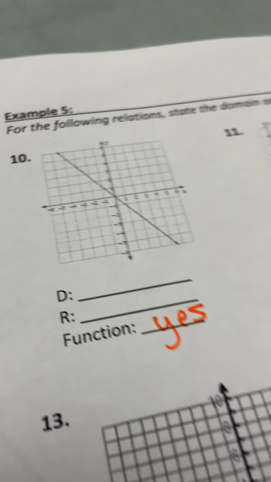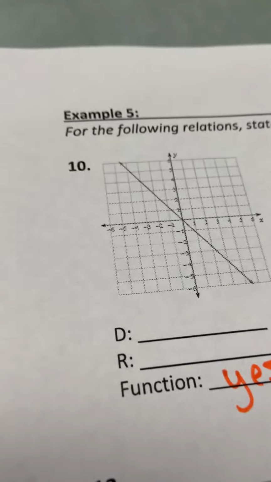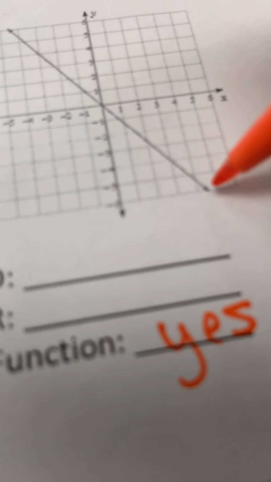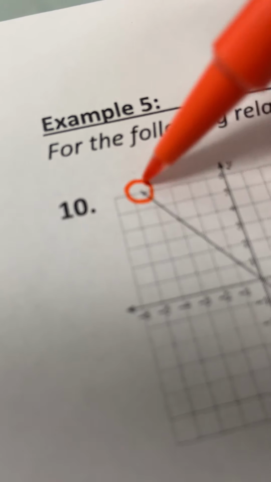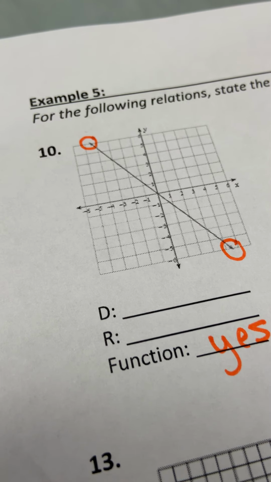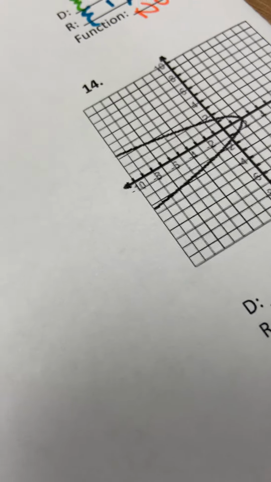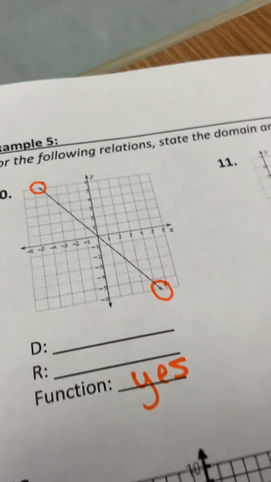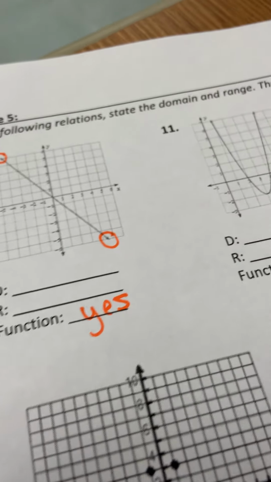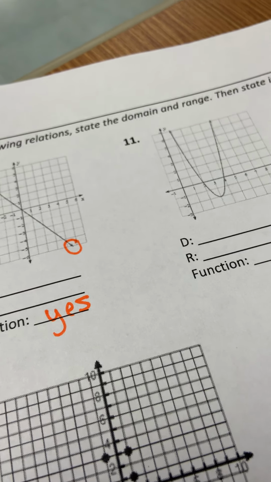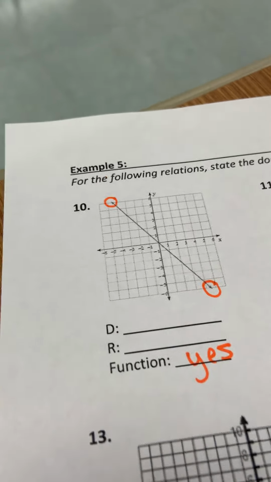Okay, so looking at the domain, I know it's kind of hard to see, but there are these little arrows on the end. Whenever you see arrows, or if the lines are going off of the graph, that's an indicator that the line goes on and on and on forever.